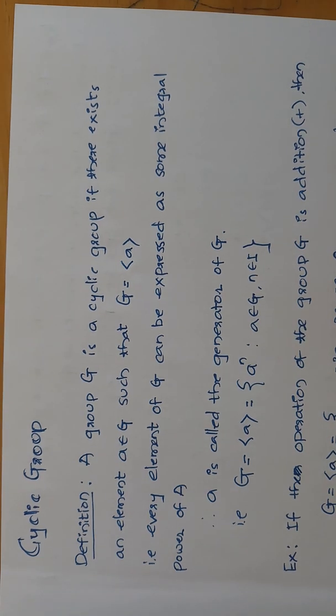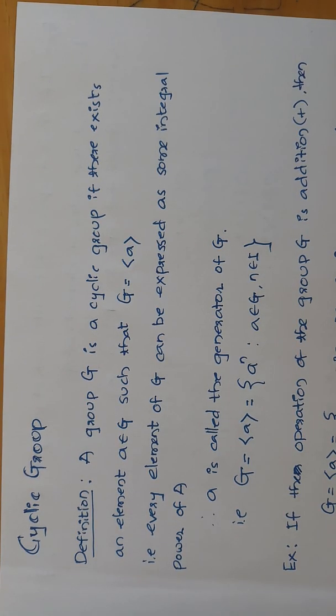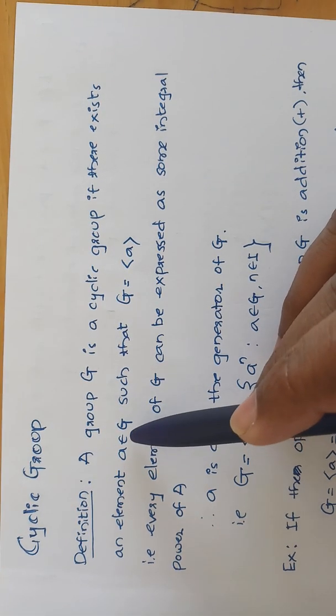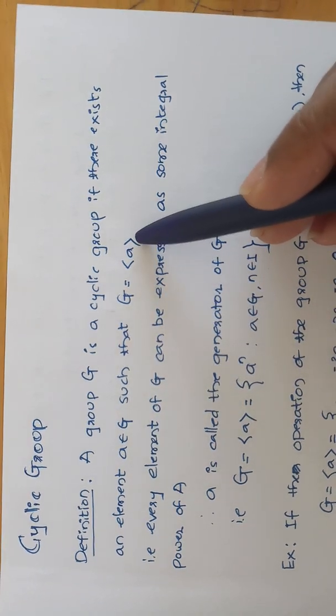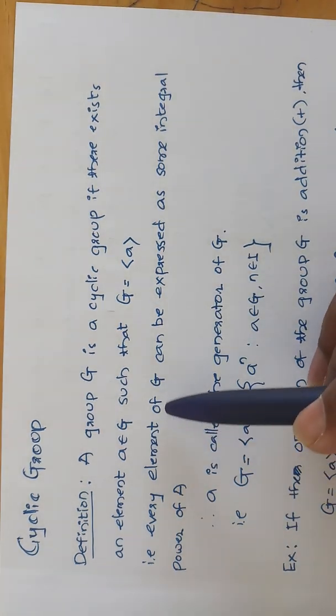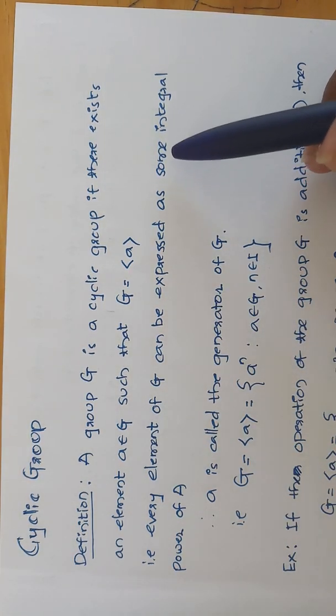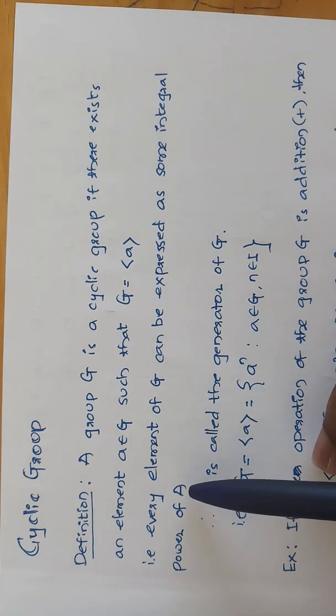Hi everyone. In this class, let me discuss an important concept, that is cyclic group. The definition of a cyclic group: a group G is a cyclic group if there exists an element a belongs to G such that G is equal to ⟨a⟩, that is, every element of G can be expressed as some integral power of a.